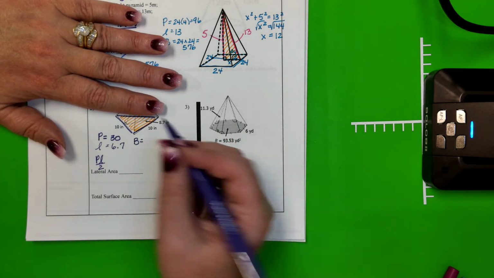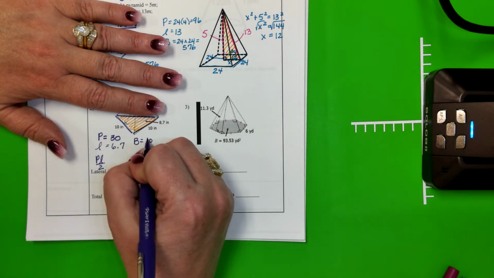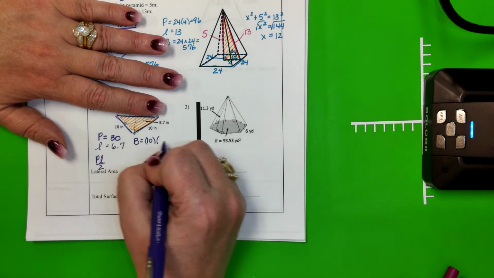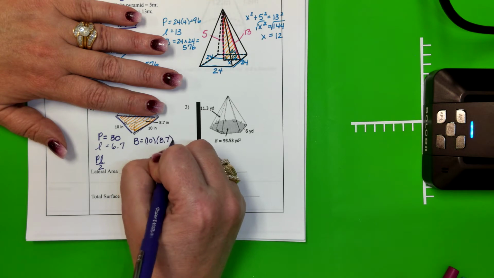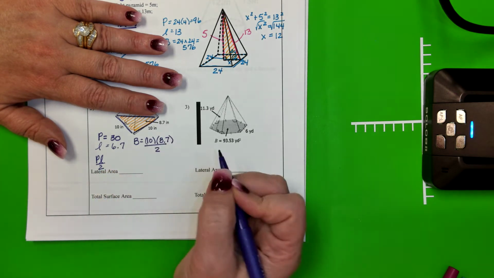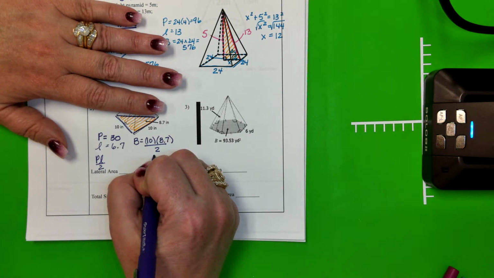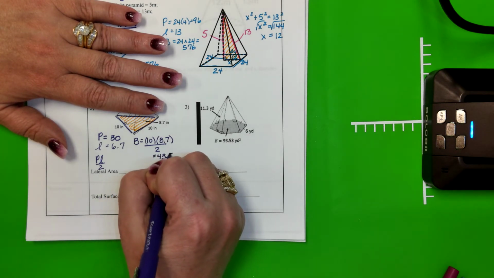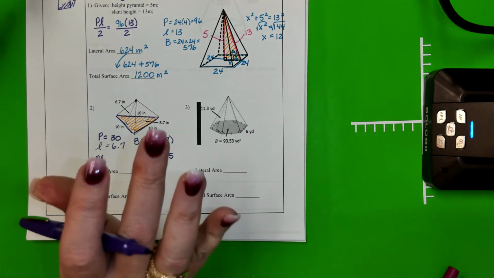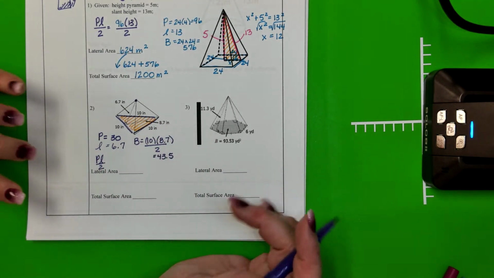So the base of that triangle is 10. The height of that triangle is 8.7. And that's over 2 because the formula says to do that. So the area of the yellow triangle is 43.5. Notice when I'm talking about the triangle versus when I'm talking about the shape.